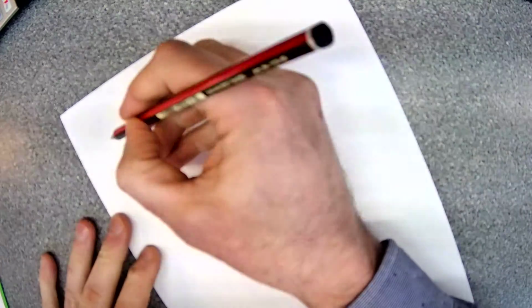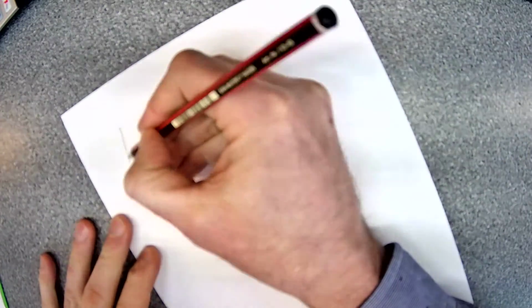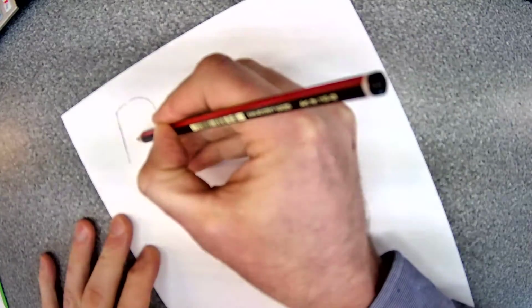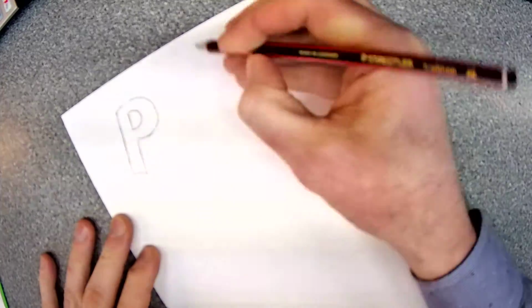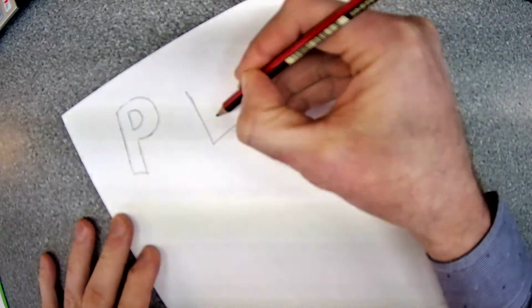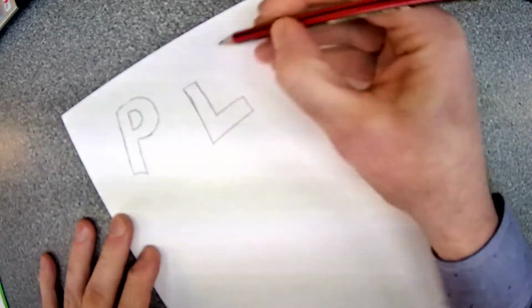Hello, Year 9. I just thought I would show you some different ways of creating fonts for your Font Week 3 project. So what I would probably look at starting to do is drawing out some basic letters. You've been asked to write the word pollution, so I would maybe draw out a P in pencil, or maybe an L if you want to do. So just pick out some letters that you would like to work with.